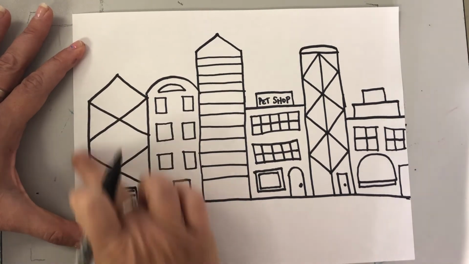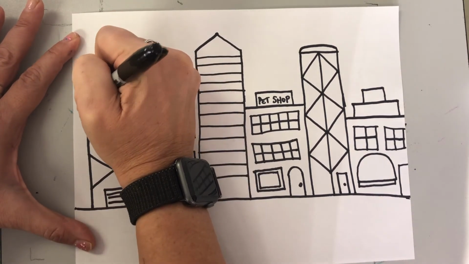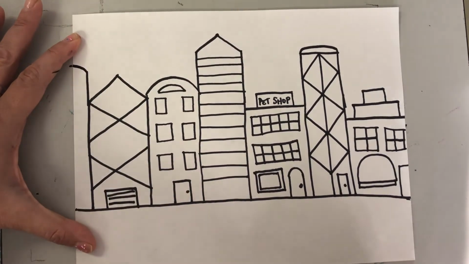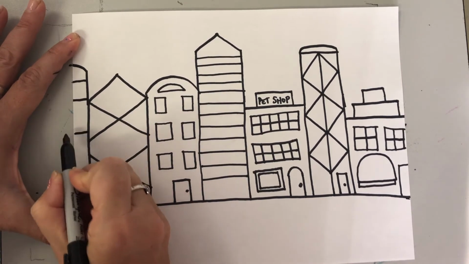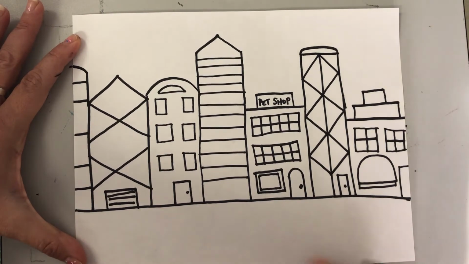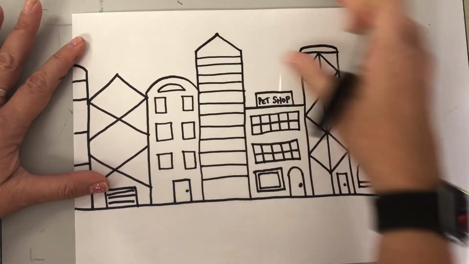And then I do have one more tiny little skinny space that I could put in another building, and I'm going to just do a tall one, remember they share a line, and just have it come off the paper. And I think I want to do stripes again. All right, so you got your buildings. We could put clouds in the sky.